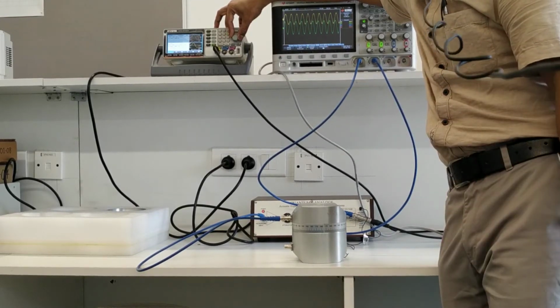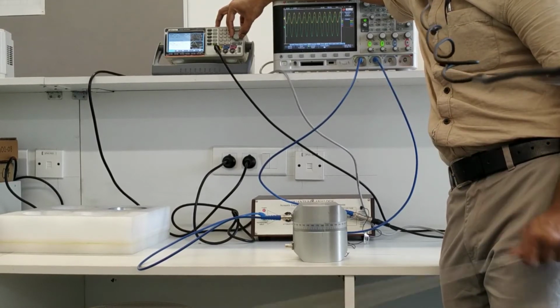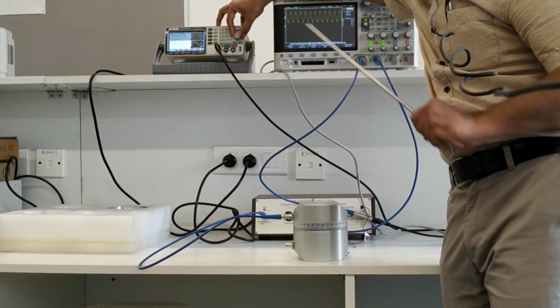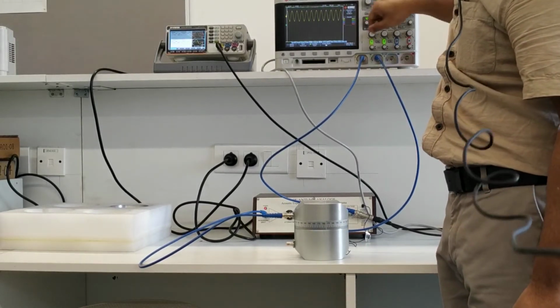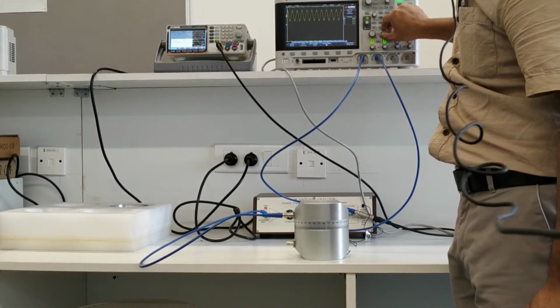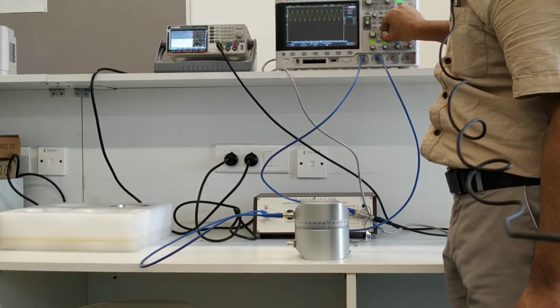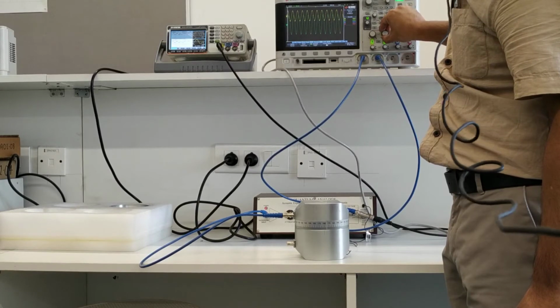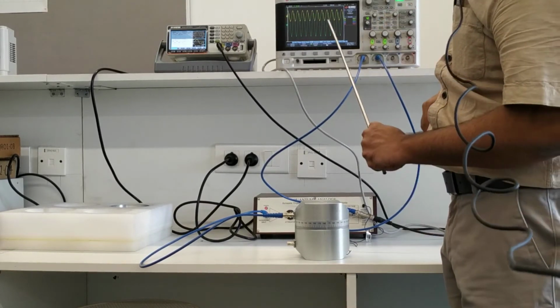Again, now it has become quite large and gone outside the scale, so I have to change the y-axis scale for channel 2, the green signal, so that it comes within my scale. Now it's within my scale, so this is more or less the resonance.